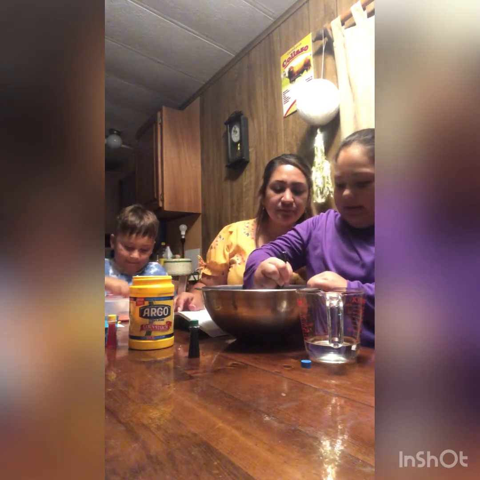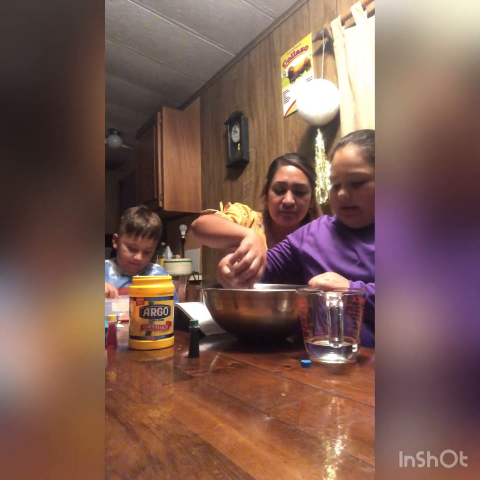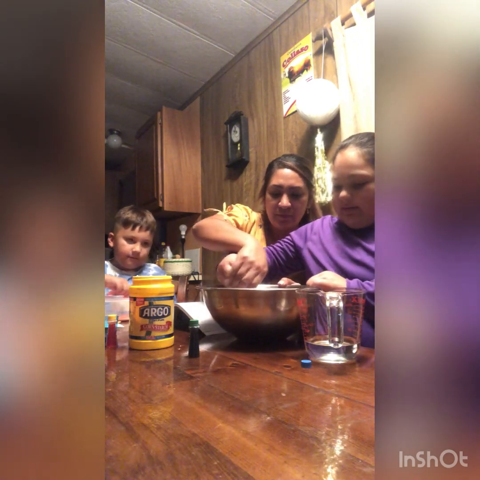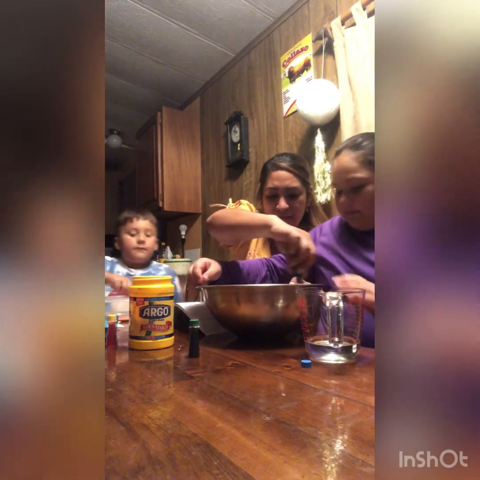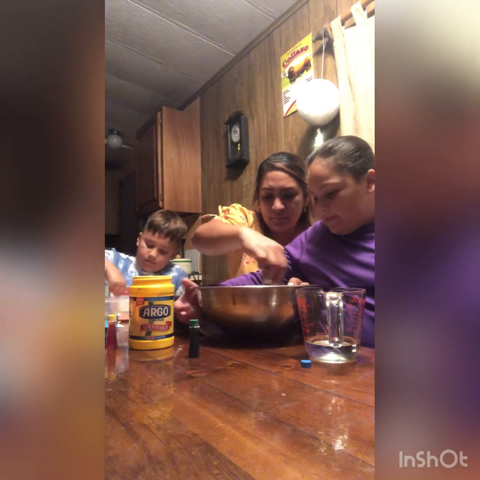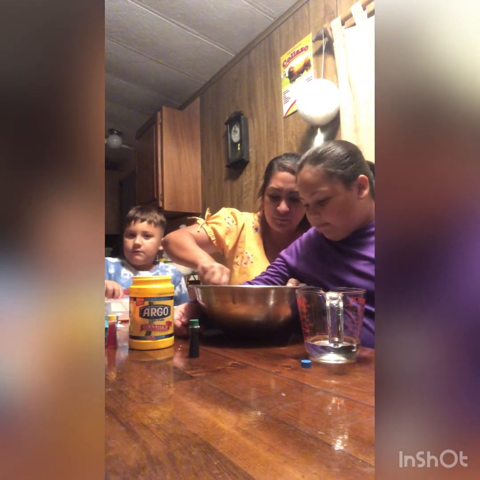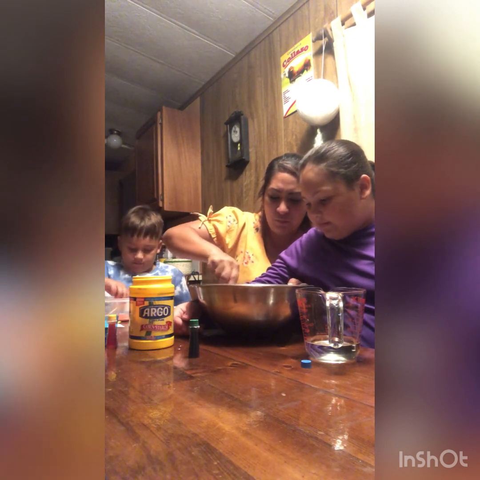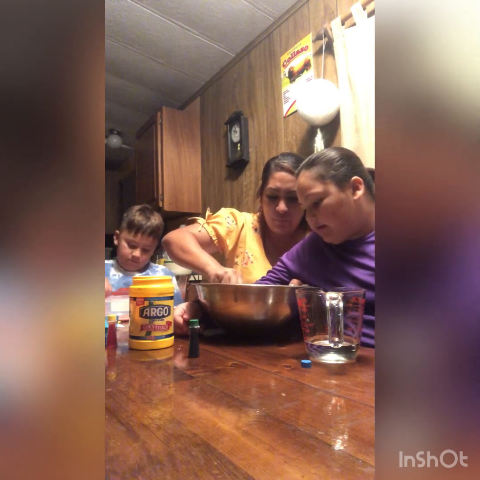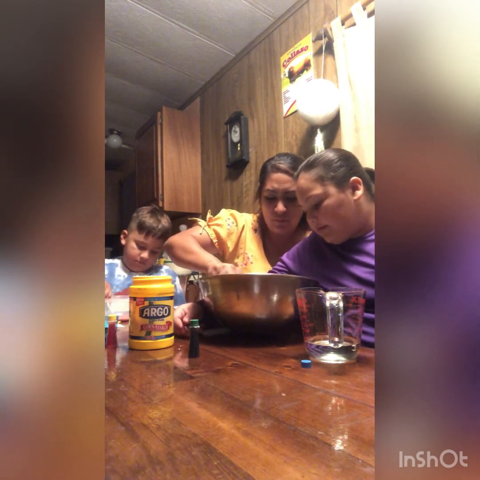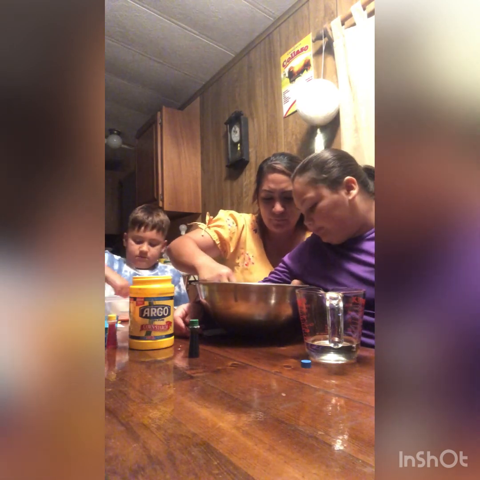I think I used too much blue, but it's okay. Let me start getting some around the sides here. It's kind of lavender. Oh, there's the red.